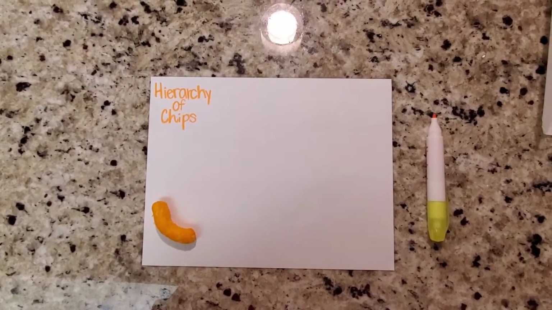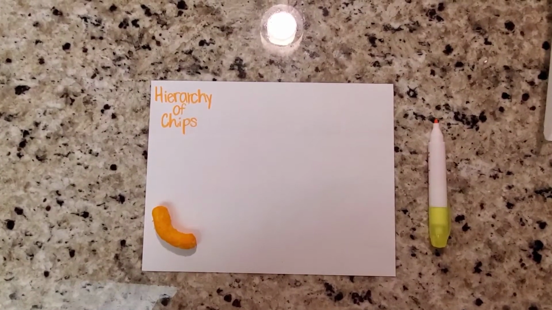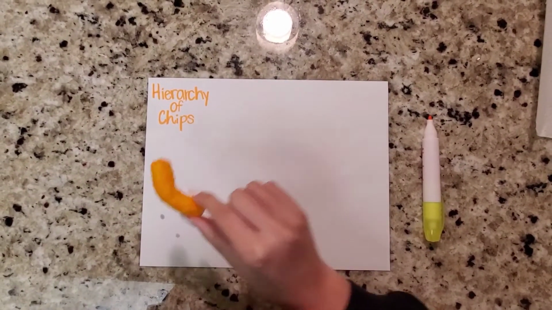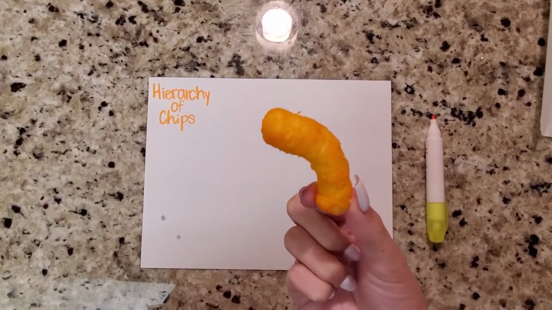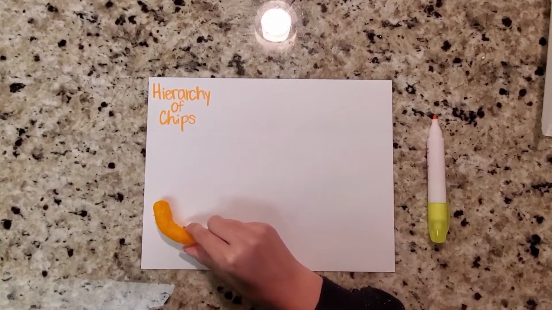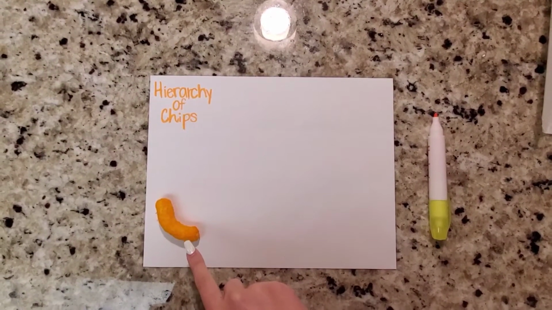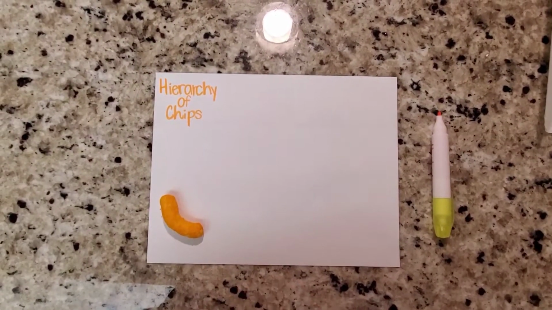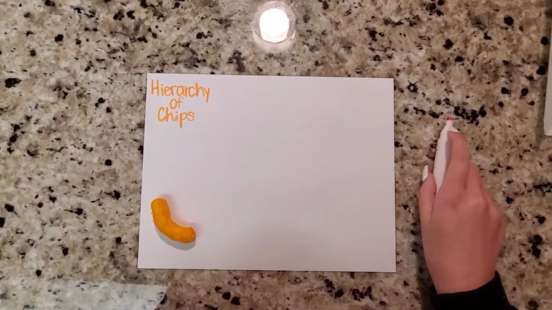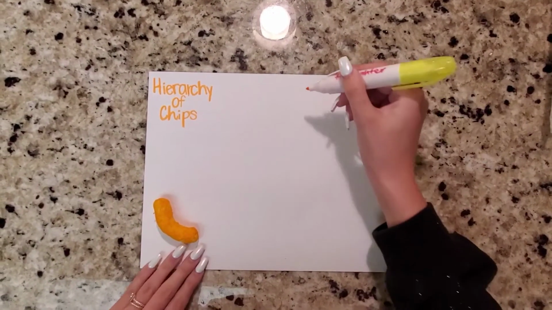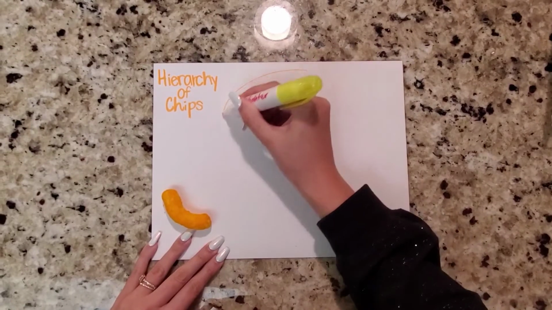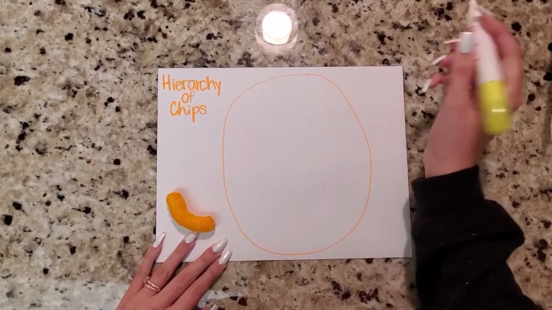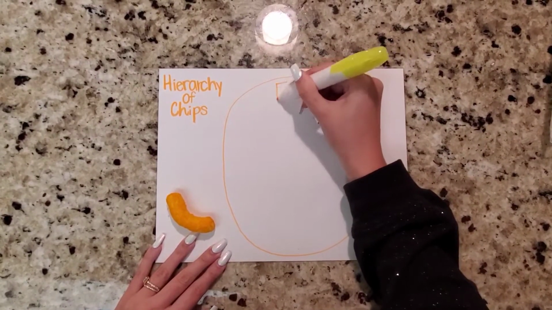In this example, we're going to be looking at a hierarchy of chips. And the chip that I have today is this Cheeto Puff. So I want you to think about the broadest way that you could describe this Cheeto Puff. In my opinion, the broadest way that I would describe the Cheeto Puff is to say that it's food. So what I'm going to do is I'm going to create a big circle to represent this big category. And we're going to call this food.